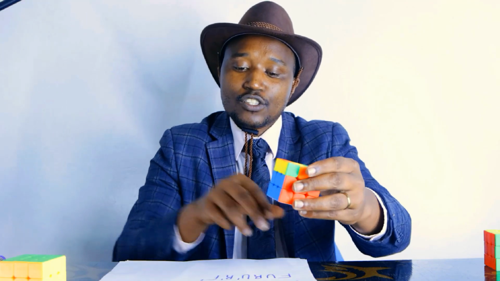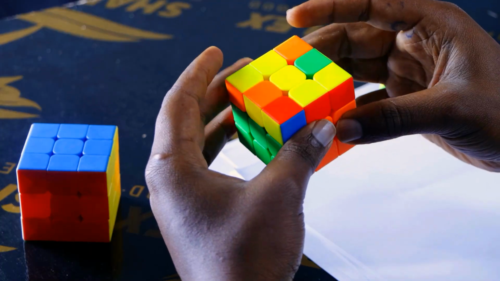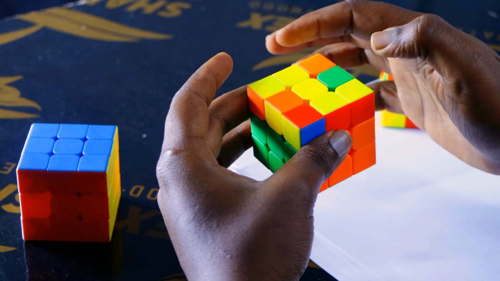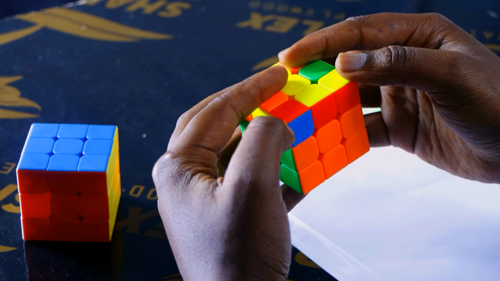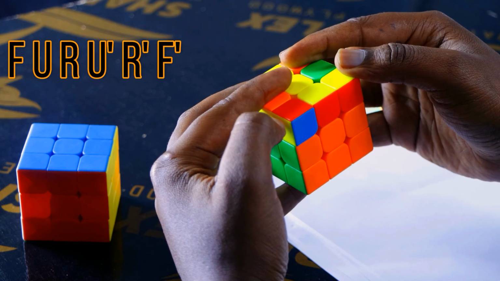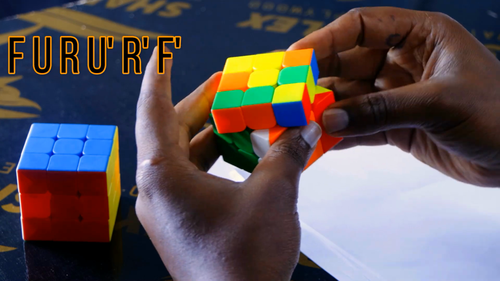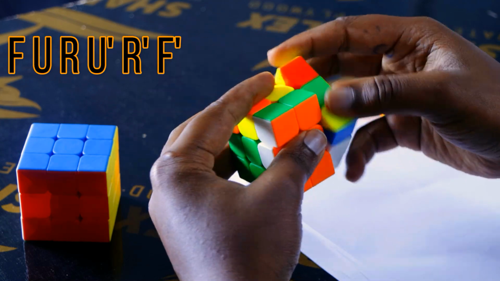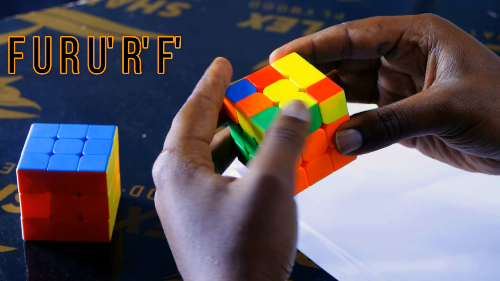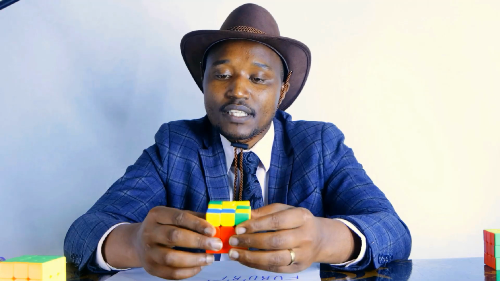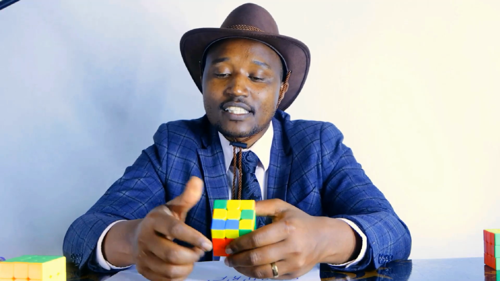You just hold it like that, front back, and then you do the formula F U R U prime R prime F prime. With that, you will have a scenario like this. It might be this one or a different one.